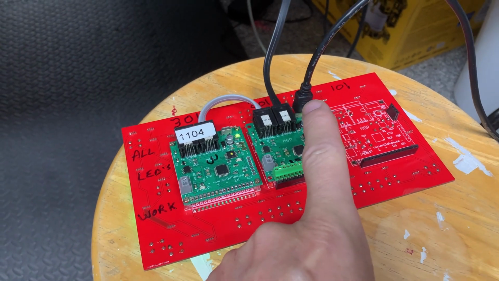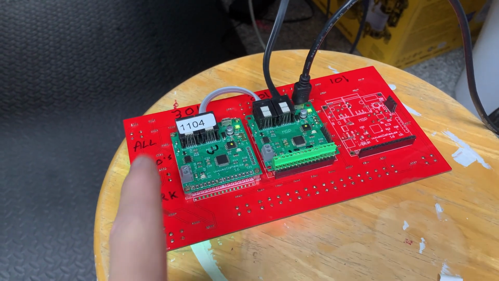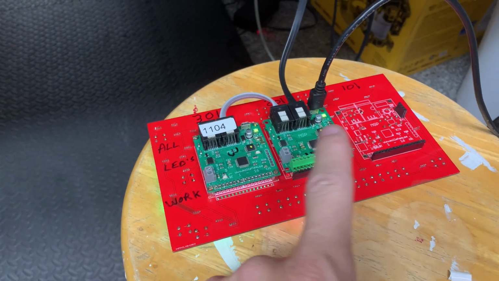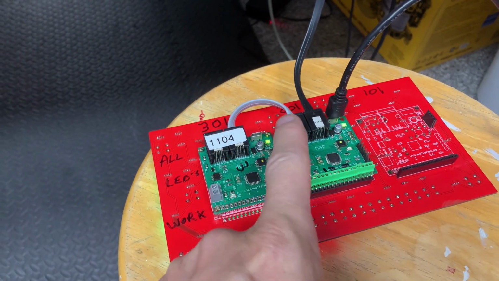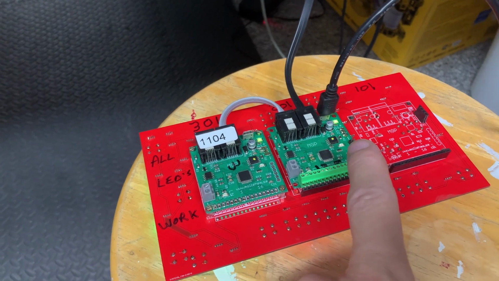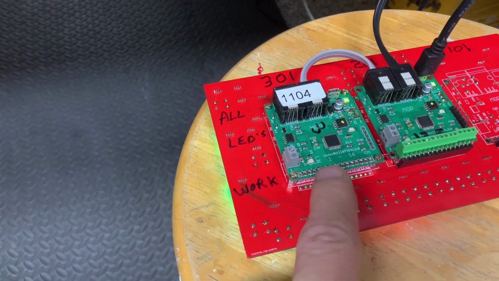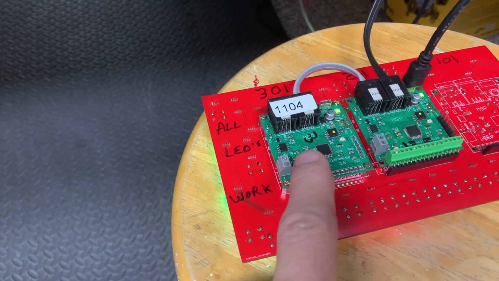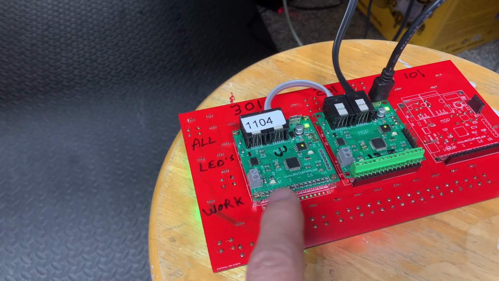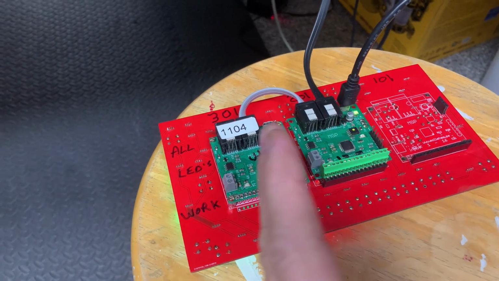Here I'm just giving it power, 5 volt, which would power the whole board, and also this board, that board, and then this is the local net connection. It would go from one to the other. So right now I'm programming this board here. So the way I identified is in 3 sections: 101, 201, and 301.